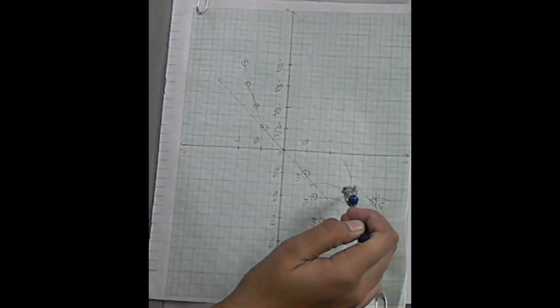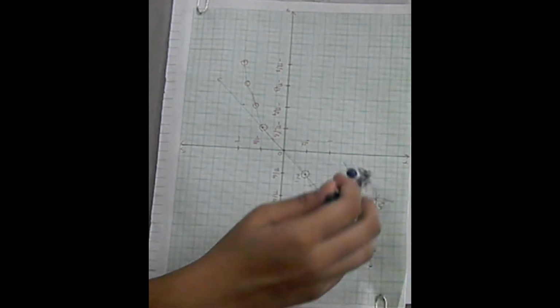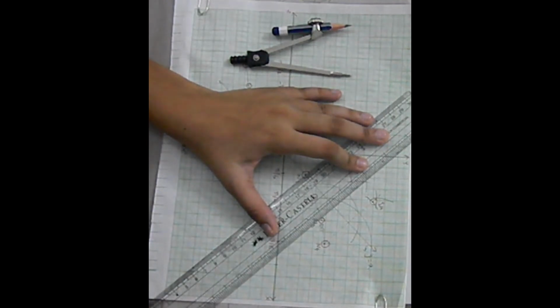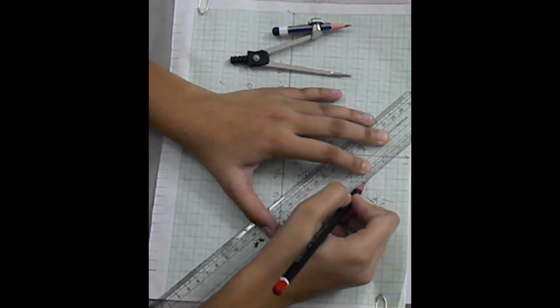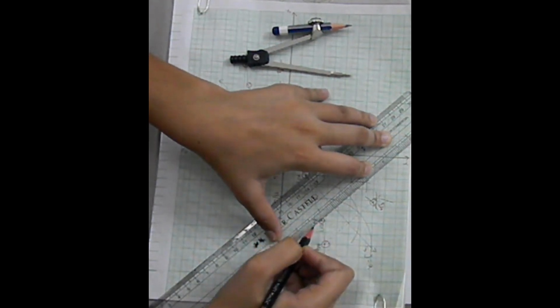You can increase your arc radius. Join N3 with this arc. This is how you have drawn perpendicular from N3 to the line y equal to x.